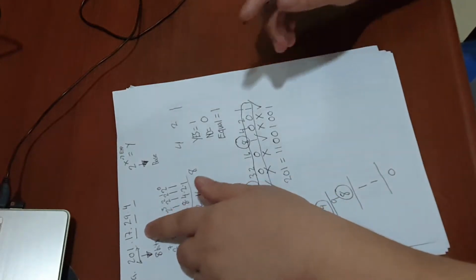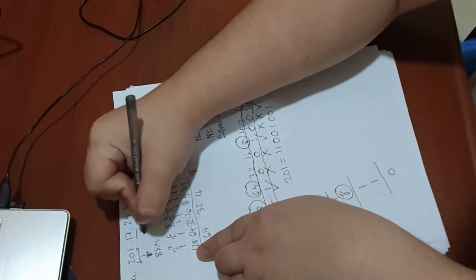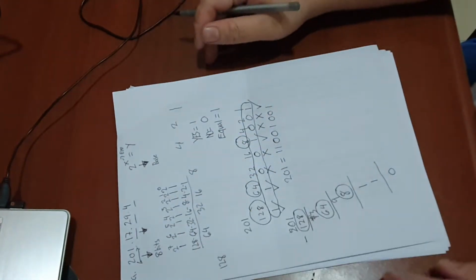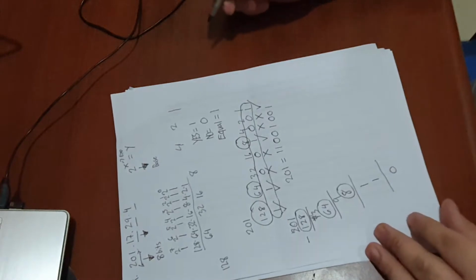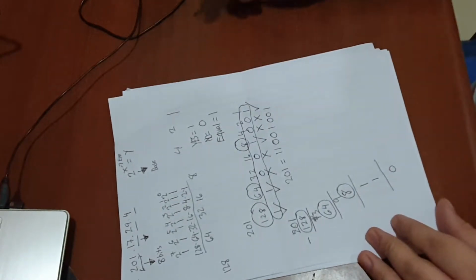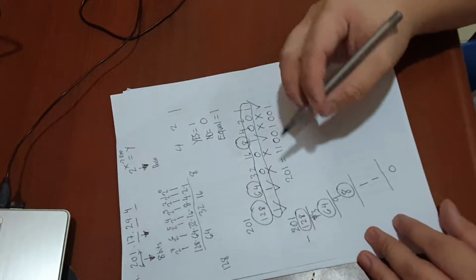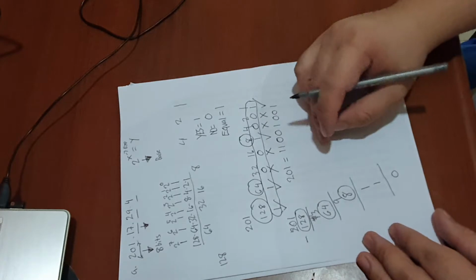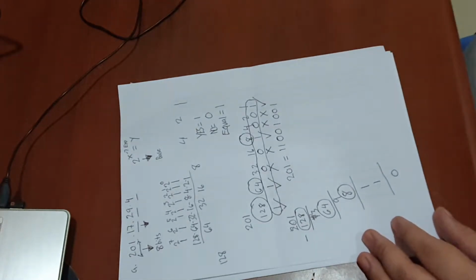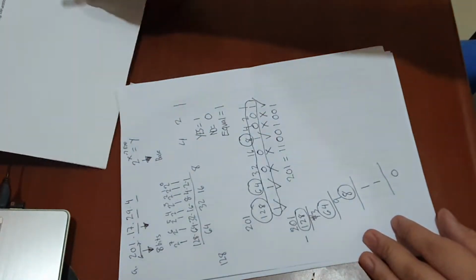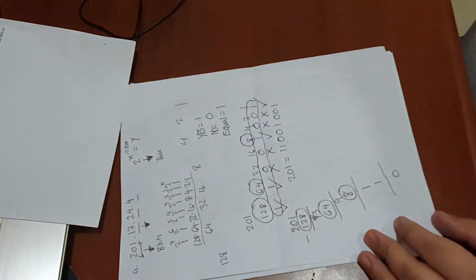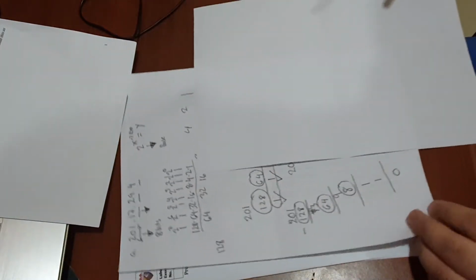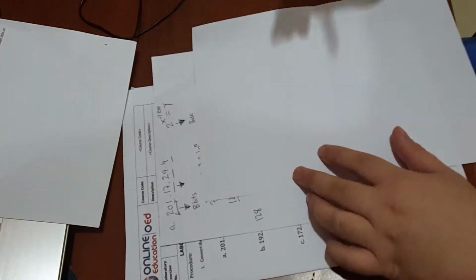Next, we go to the next number, this one, 17. I think I'm gonna use another scratch paper because I will write it in big letters, for video purposes. So we are still in letter A of the question. The next value is 17.